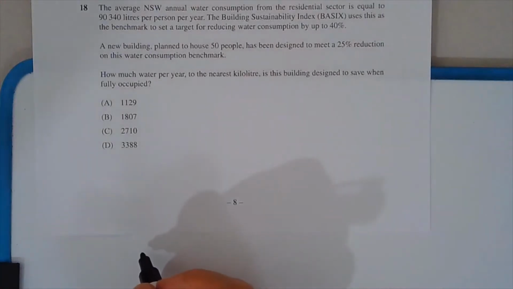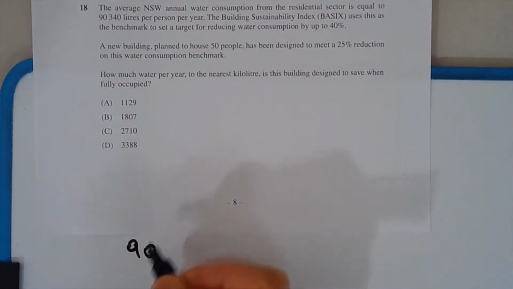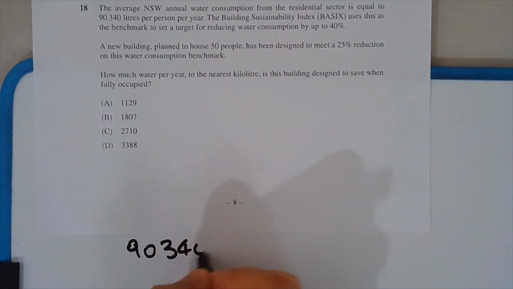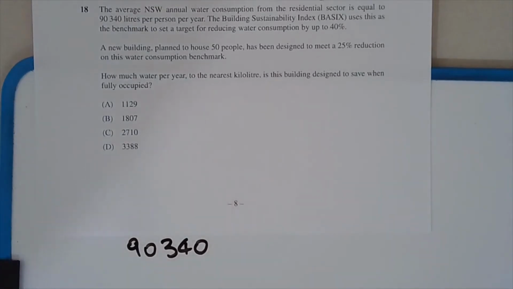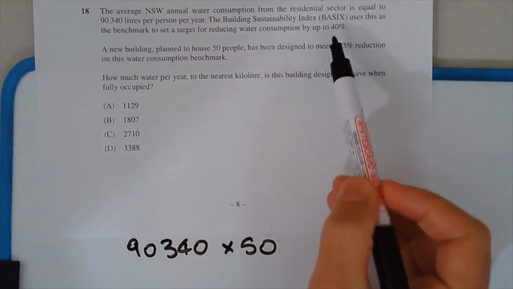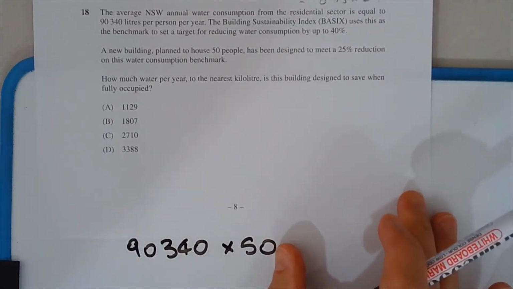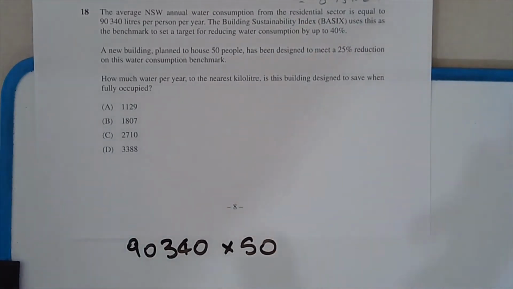So I'm just going to write down 90,340, and that's the consumption of water per person. So we need to multiply that by 50 because there's going to be 50 people in this building. Now, this 40% here is of little relevance in this question. So we just need to be mindful that not all the data given in the question is needed.